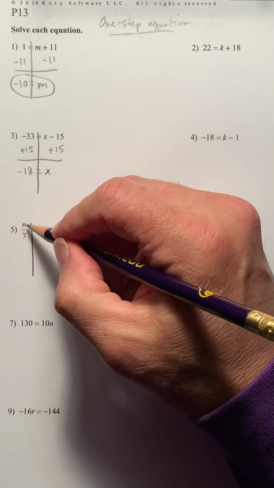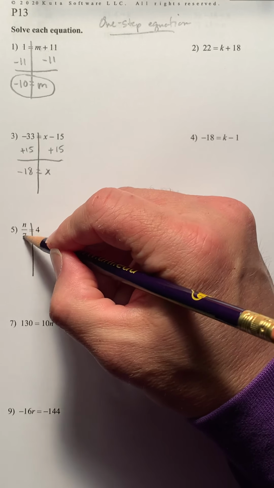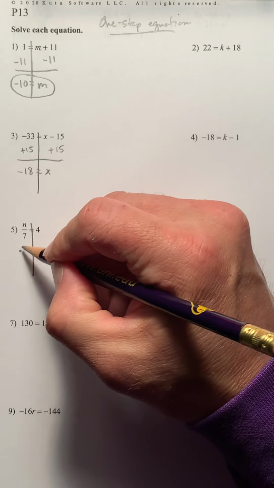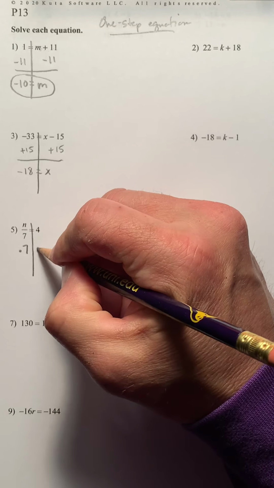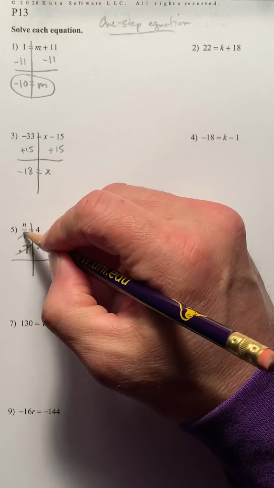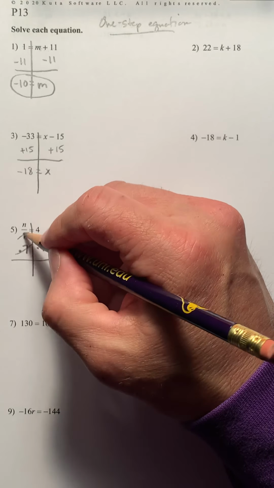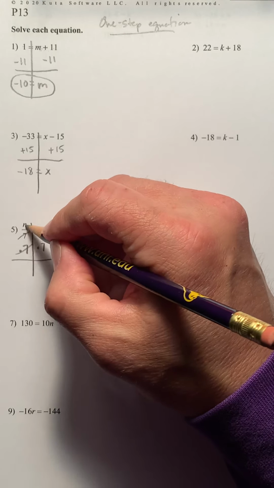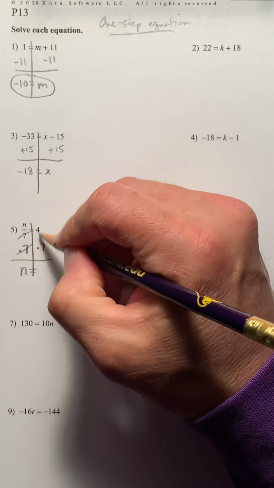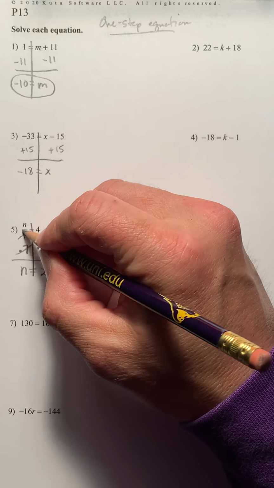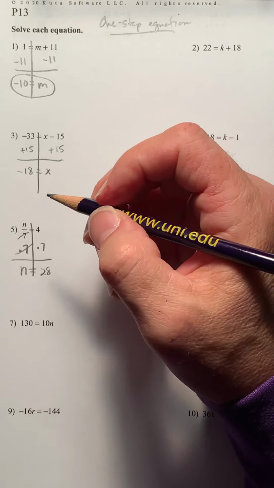In the case of number 5, I have n divided by 7. To make a divide by 7 go away, I got to do the opposite of division, which is multiplication. So I'm going to multiply by 7. Remember, the reason I do this is to make the 7s go away. I don't multiply them now, right? And they end up canceling each other out. It leaves me with just n, and 4 times 7 is 28. So 28 divided by 7 is 4. That is true.